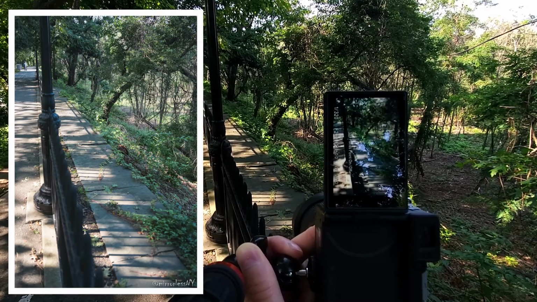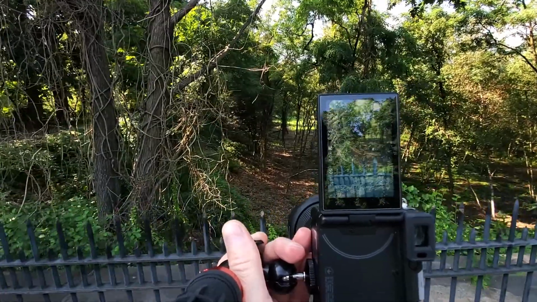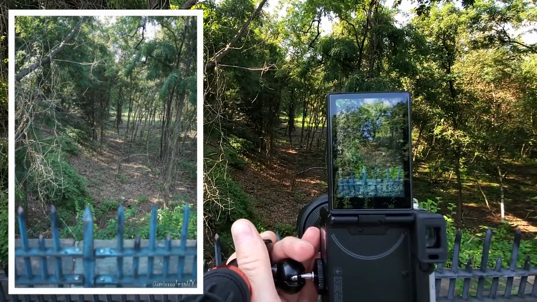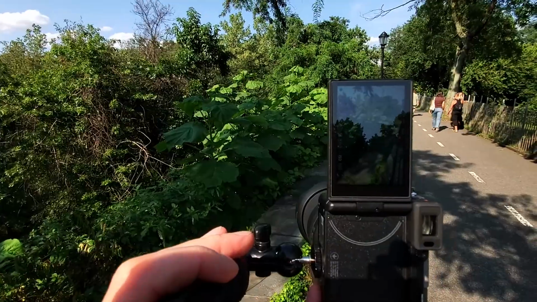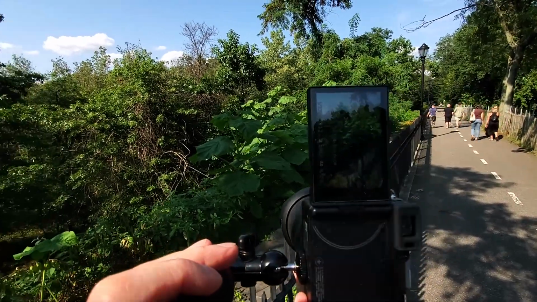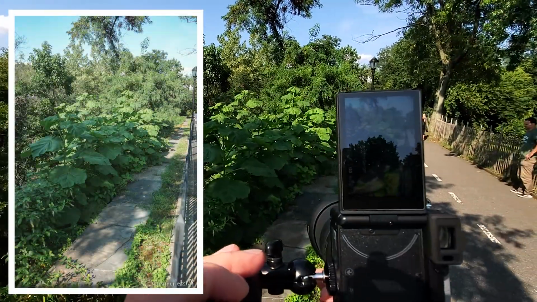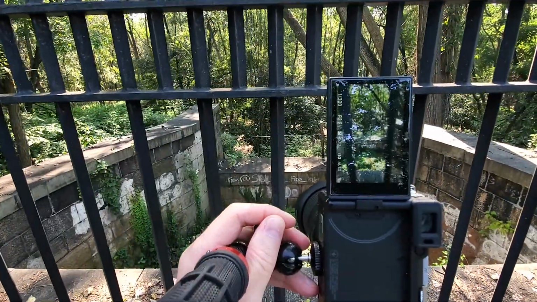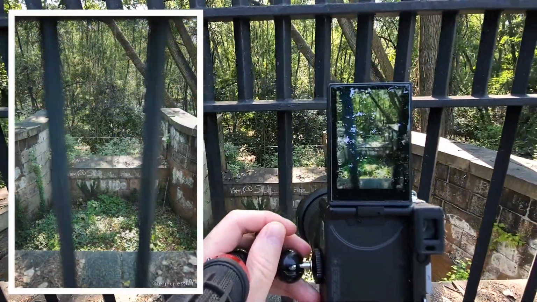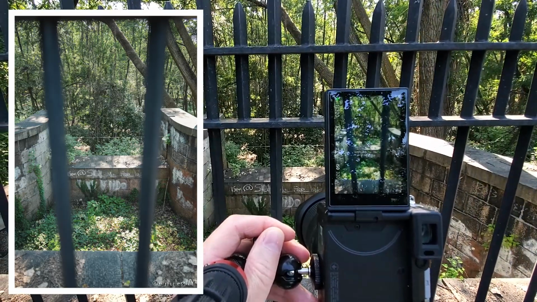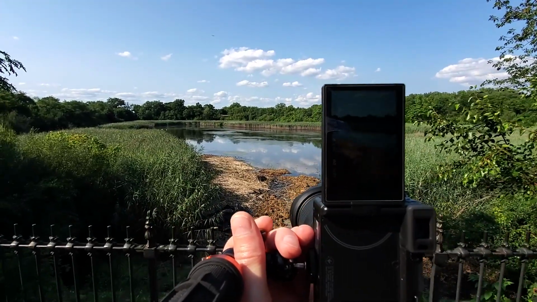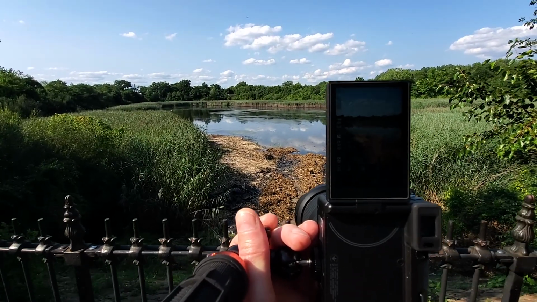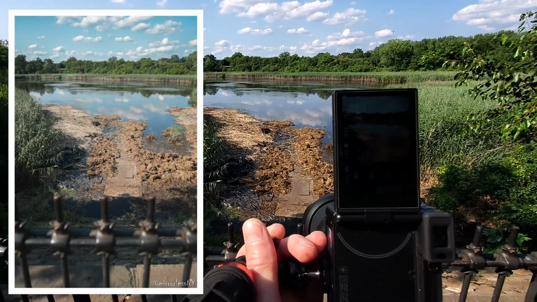Yeah. Like this, like this. Like this. I'm gonna zoom out here, use the widest. Get the fence in the shot like this.